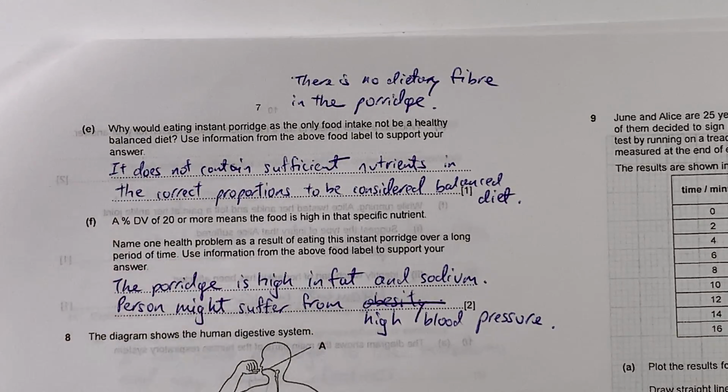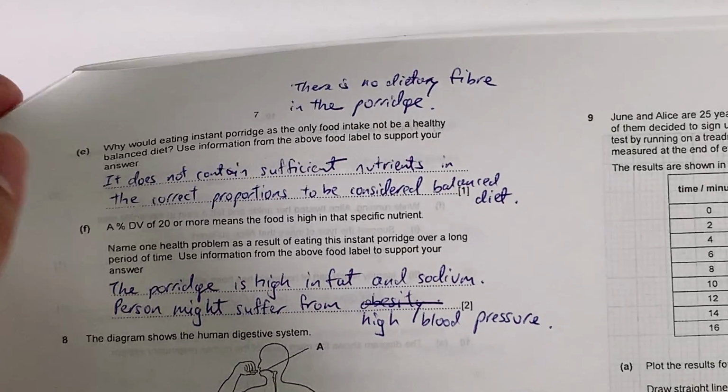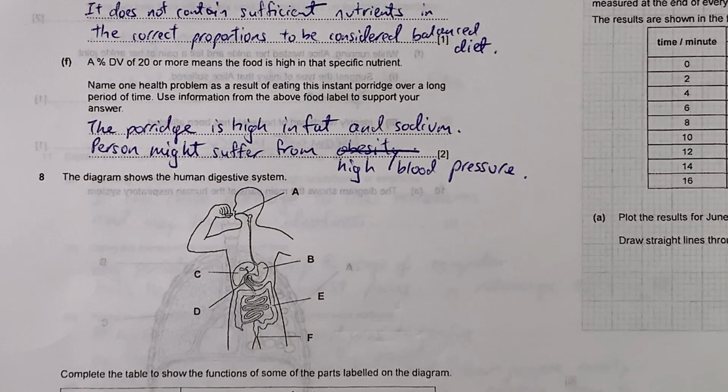So you have to think about the 7 nutrients that are required by your body: carbohydrates, proteins, fats, dietary fiber, water, and the mineral salts and vitamins.